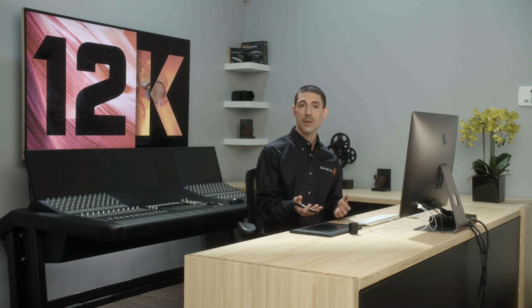So this is an overall introduction to some of the more advanced options available to you within Resolve Color Management.